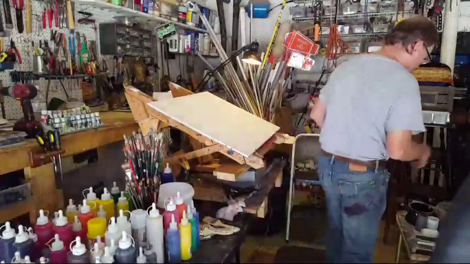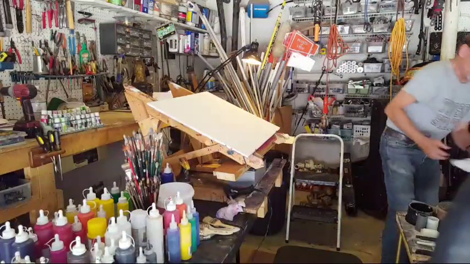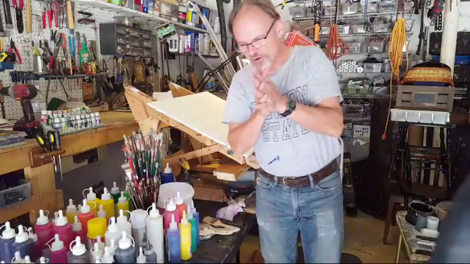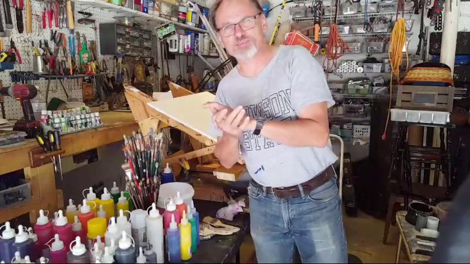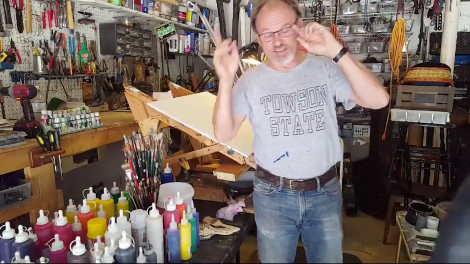You are in my garage because this is a garage painting kind of day. I hope to do 15 or 20 abstract paintings today, 20 over the next couple of days.